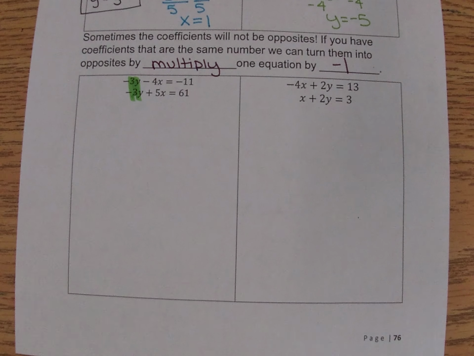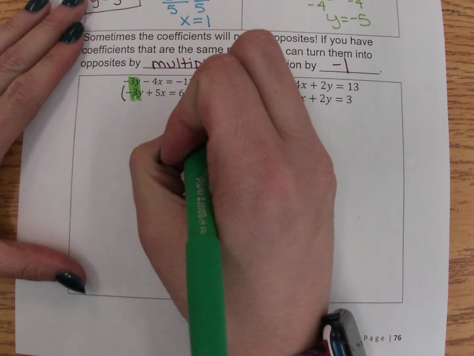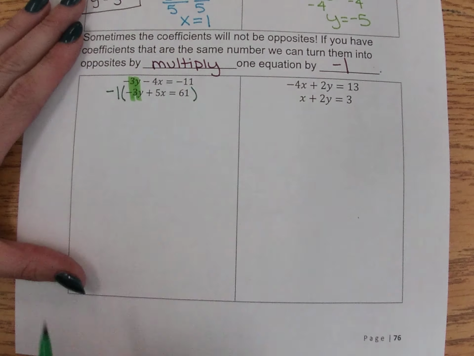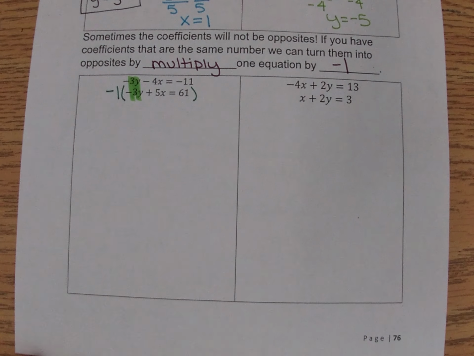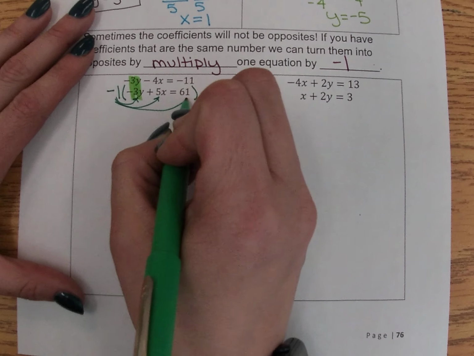I can pick either one, the top or the bottom. I'm going to pick the bottom, and I'm going to multiply that entire equation by negative 1. Not just one number, not just where one variable is, but that entire equation. So all the way through gets multiplied by negative 1.